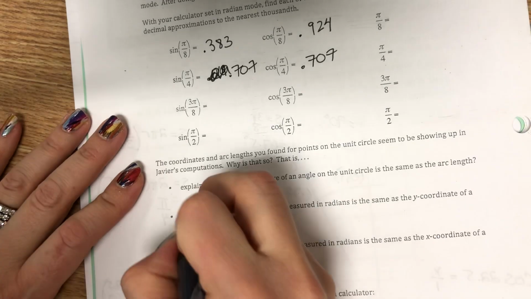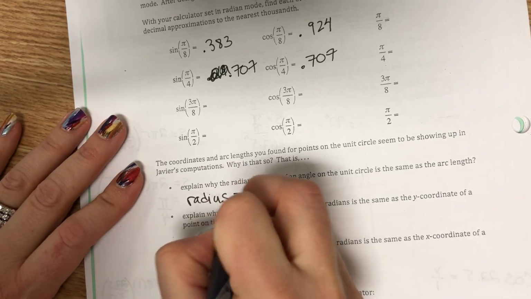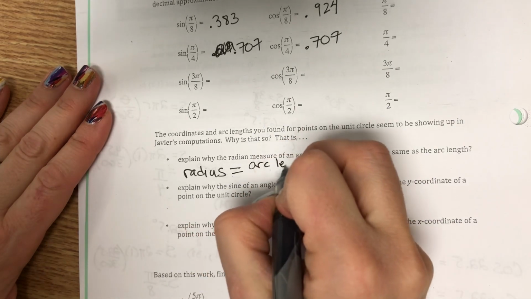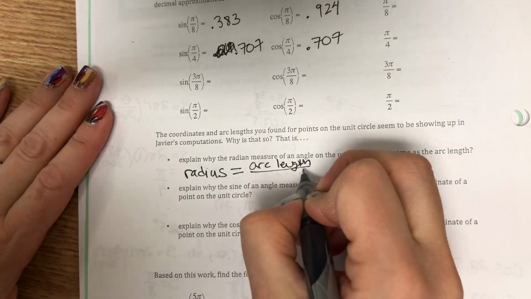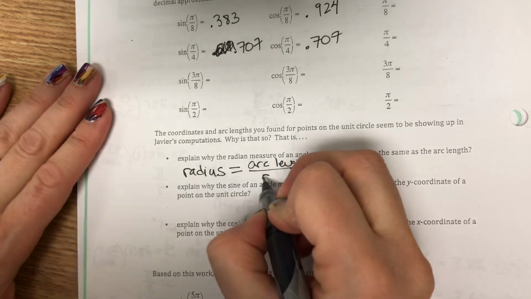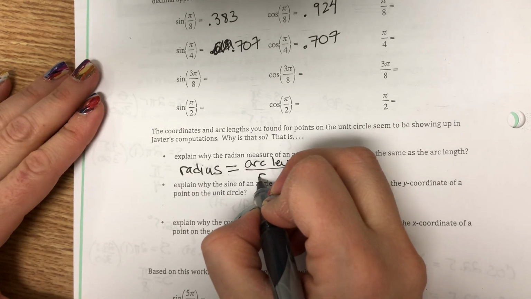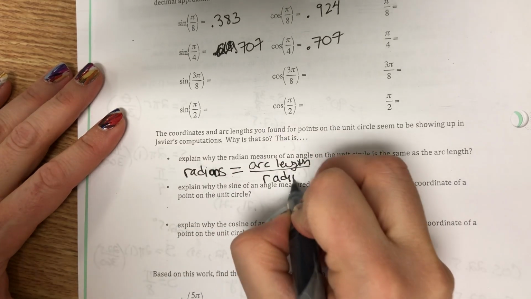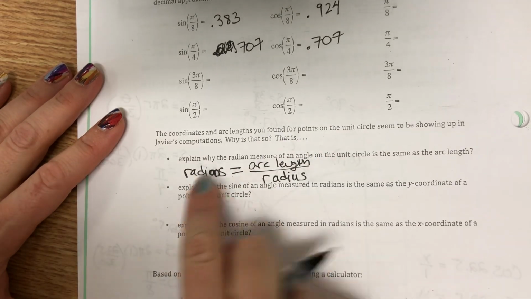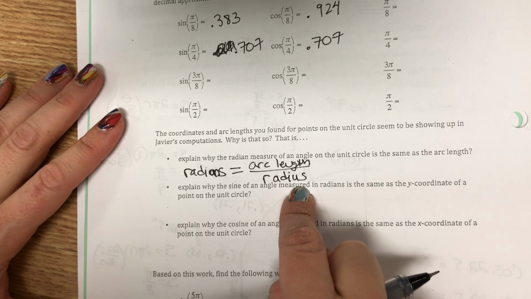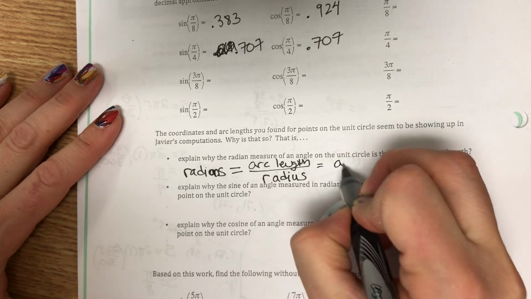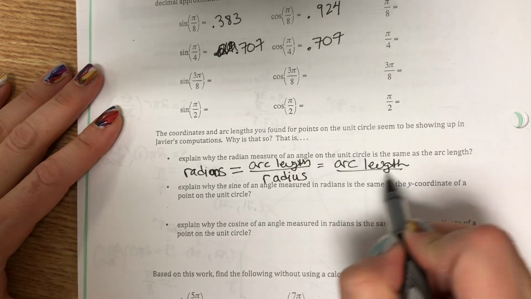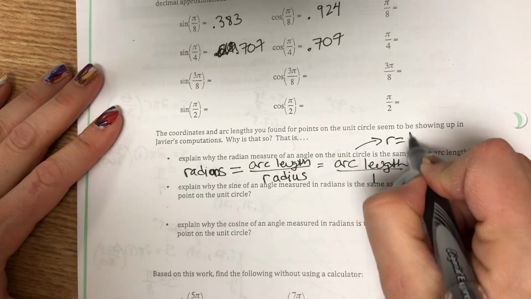Okay, radians is the arc length divided by the radius. We saw that yesterday. Well, when the radius is 1, we get the arc length because the unit circle has a radius of 1.